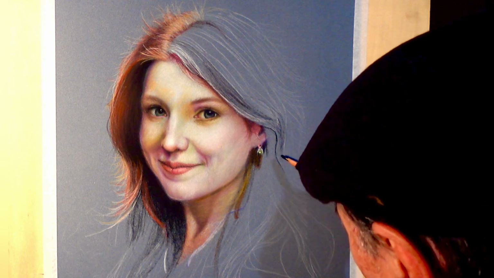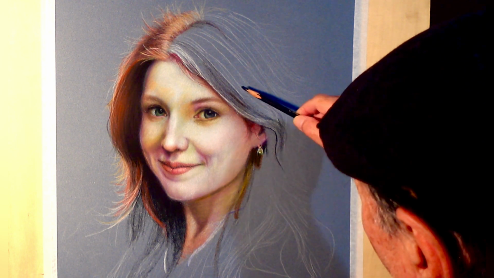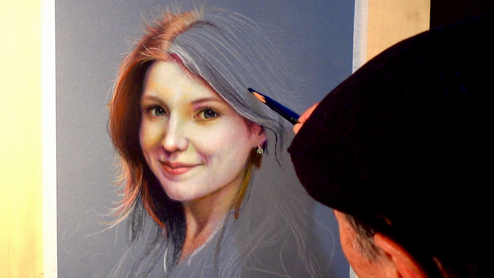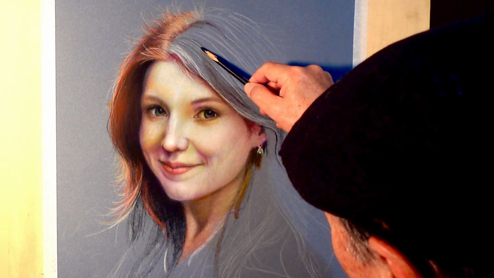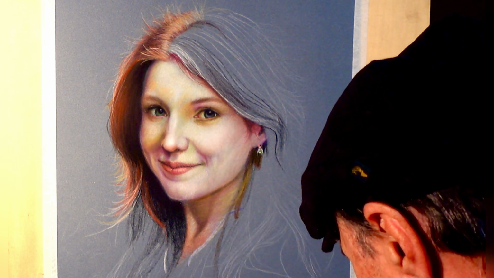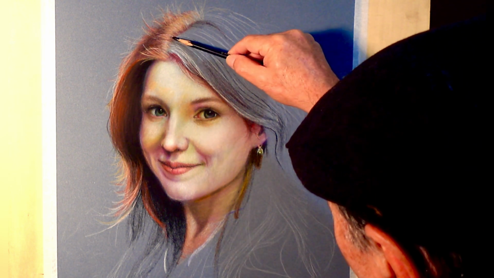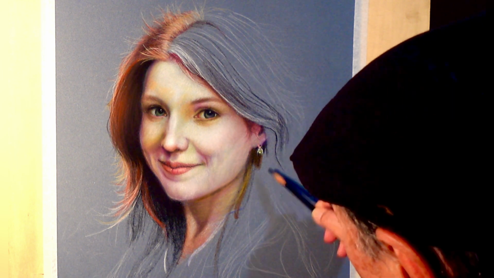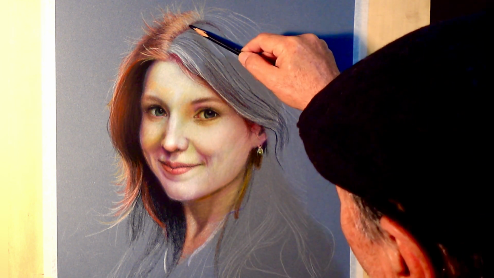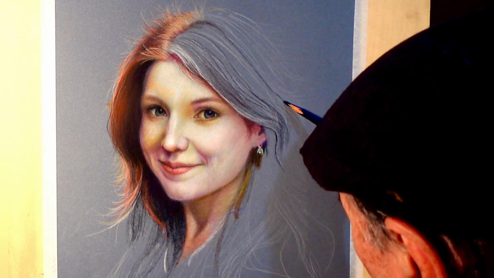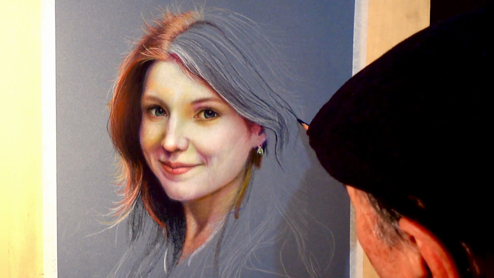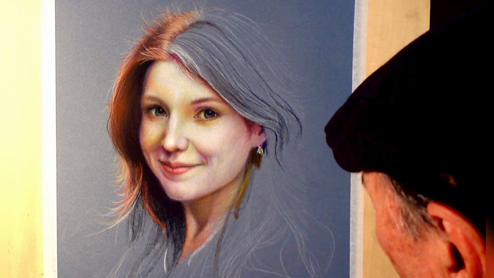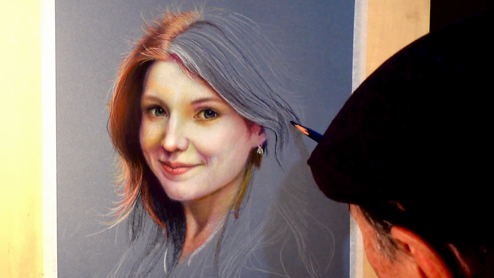So go over the top of your edges lightly, and this will create a sense of the skin being one piece as a whole. The whole head will come together, and you'll understand that the skin on the neck is just the same skin as on the face. But that's being created by going over the top of your edges.